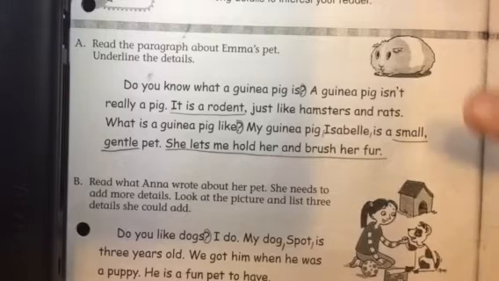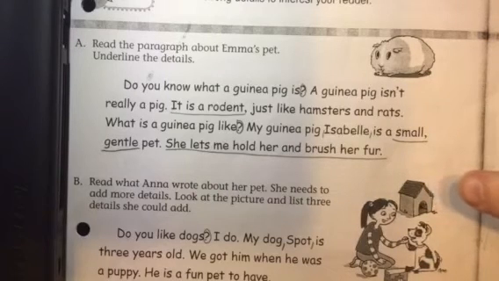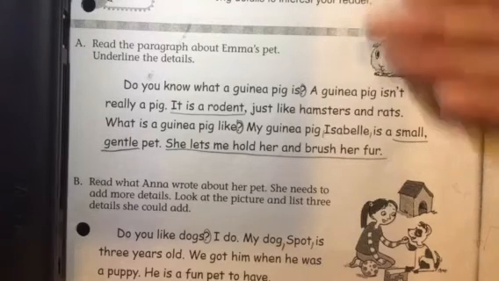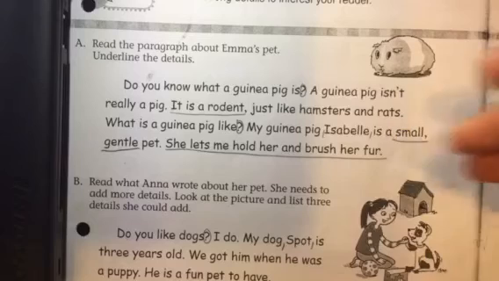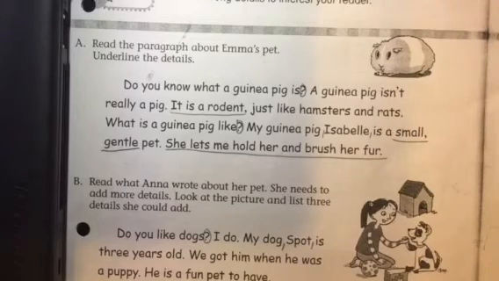And then if I was to have my students write about their pet, which they did do, and I had a student who was like, I don't know what to do. I can't do this on my own. I would tell them to use these as mentor sentences. So they could essentially do this. Do you know what a turtle is? A turtle isn't really a fish. It's a whatever, right? Reptile? I think reptile.